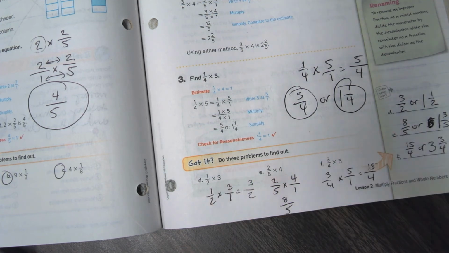Guys, all it is, is set it up, multiply it out, and then simplify if you need to. If you get to an answer like one of these, you need to simplify. Okay, the IXLs will be out with this, so take your time. Write these out. Most of these you cannot do in your head because you have to simplify at the end.